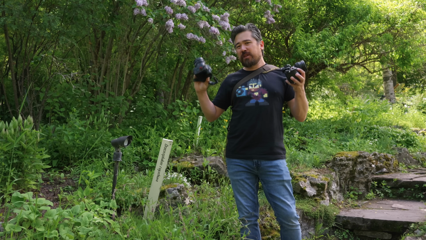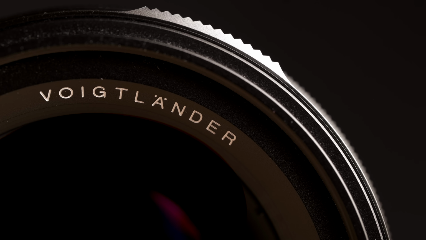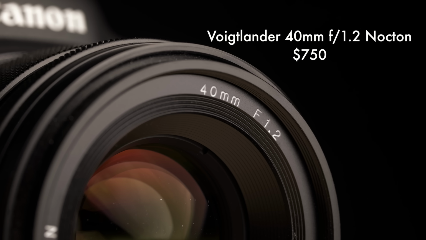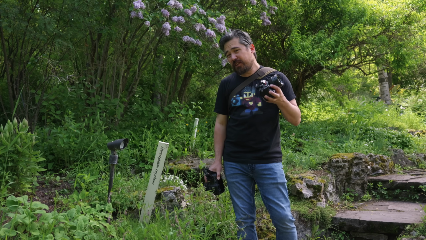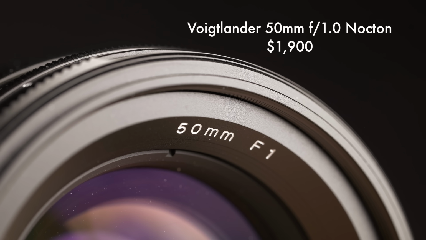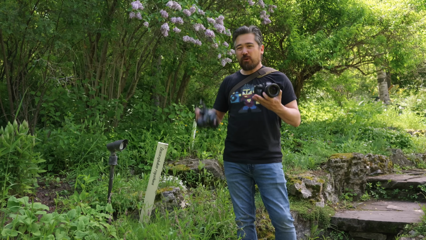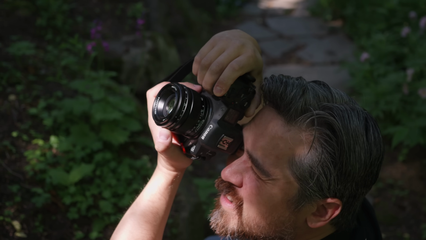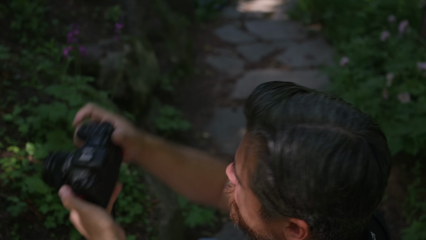And I'm looking at two lenses that I've never tested before. These are Voigtlander lenses, and these lenses are both ultra bright and full of character. I've got here the 40mm f1.2 Nokton on a Canon R5. Over here in E mount, I've got the 50mm Nokton f1.0 on my Sony a7R5. And I really want to look at the character of these lenses more than actually do a full review. I'm really looking at what kind of photos these lenses can achieve.